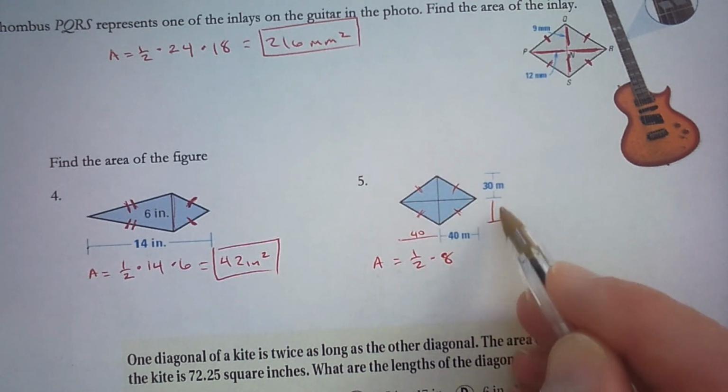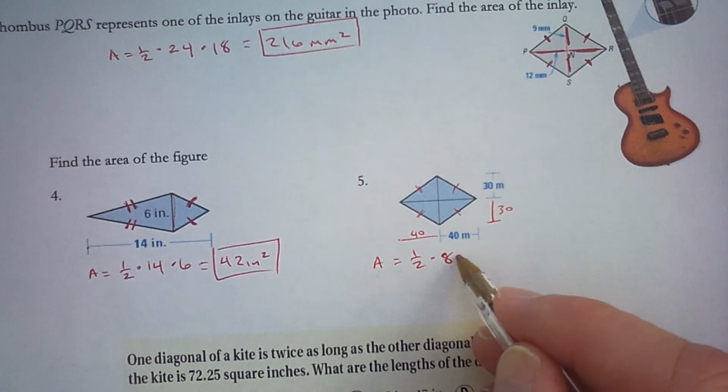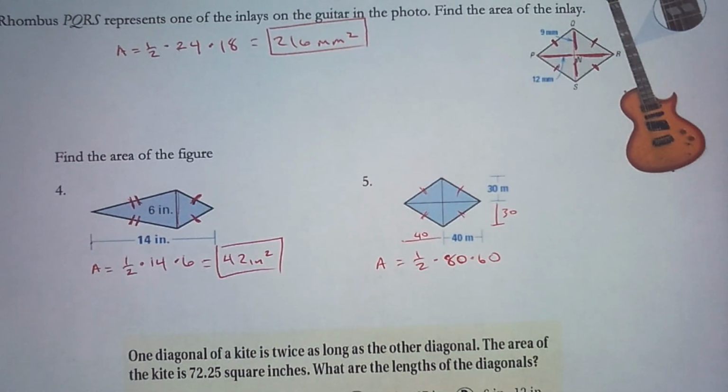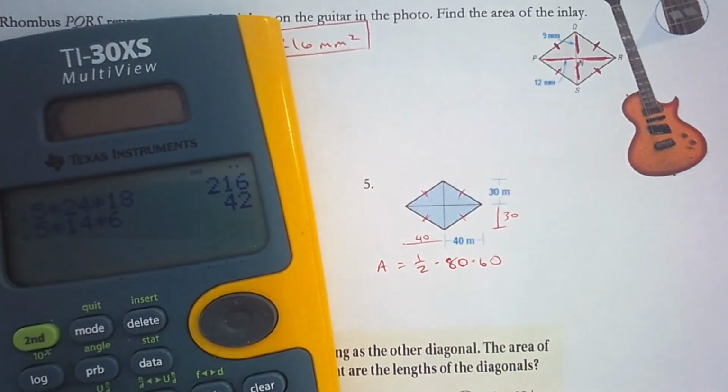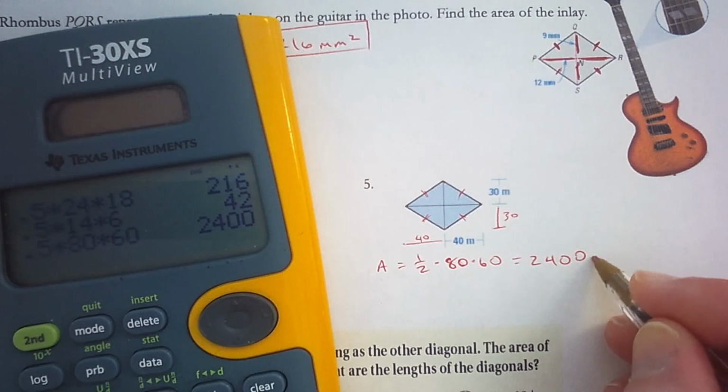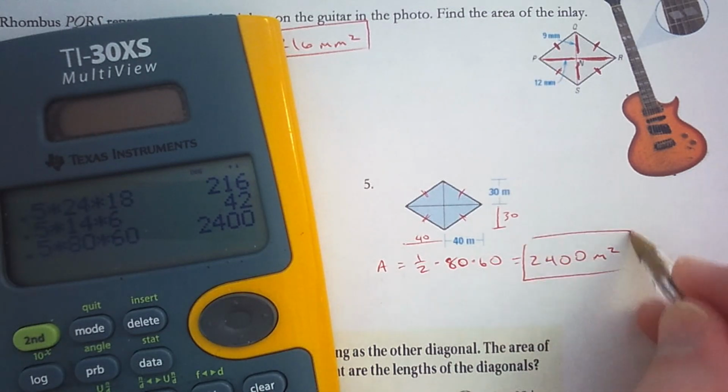The other half is another 30. Okay, so we have 80 and 60 as our diagonals. So it's 1/2 times 80 times 60. And that is 2,400. So 2,400 meters squared is the area of that rhombus.